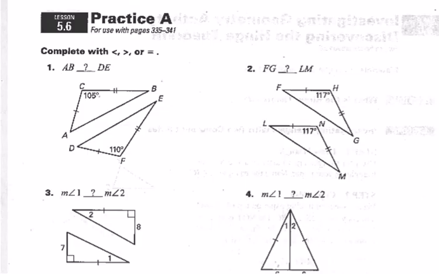Lastly, in section 5.6, we're just comparing some sides here. Because we have 2 sides that are congruent, it's the hinge theorem. So I need to have 2 congruent sides in order to compare. If I don't have that, I cannot compare. So 110 degrees means that DE is going to be the bigger side. So I want my alligator eating the bigger side and ignoring AB. So it's going to be less than.